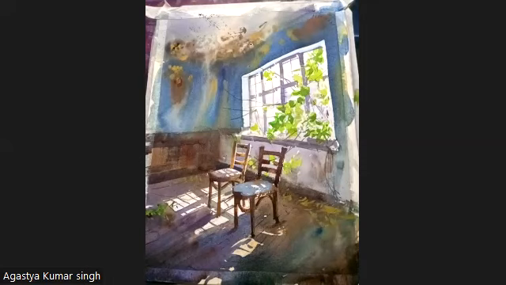So shall we end? Yes. Branches, what color did you use for it? It's burnt umber with violet color.